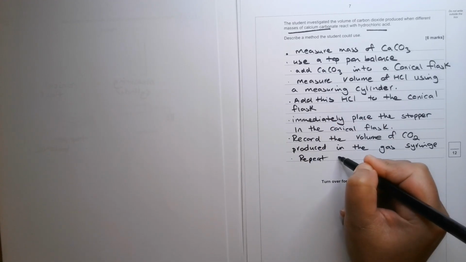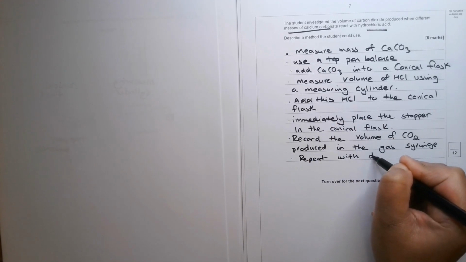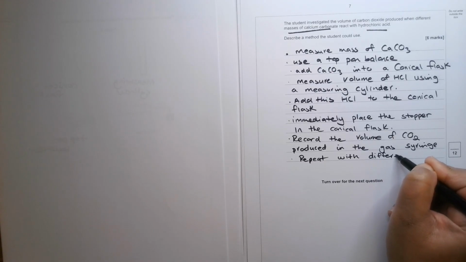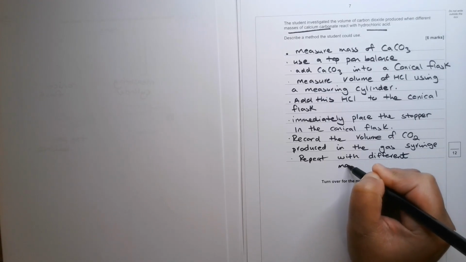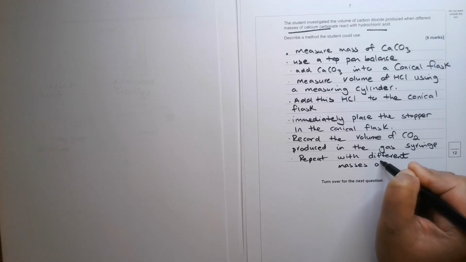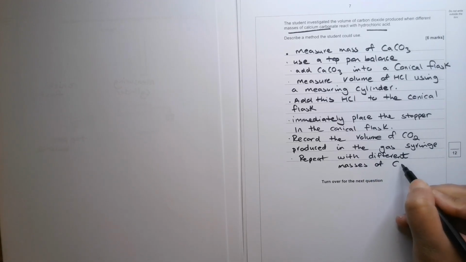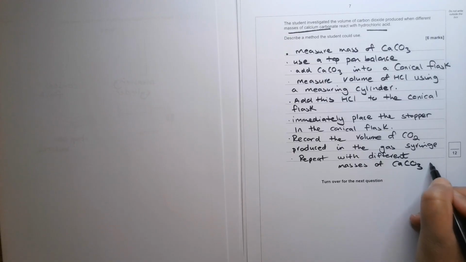So repeat with different masses of calcium carbonate. And that is sufficient for you to attain 6 out of 6. So it's a 6 mark, and again, like I've said in my previous videos, you are allowed to write in bullet points. It just allows your answer to be more concise.